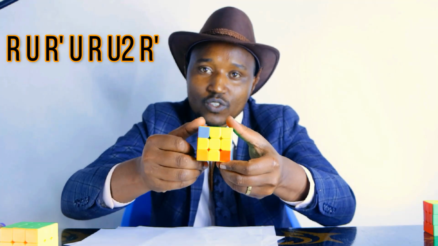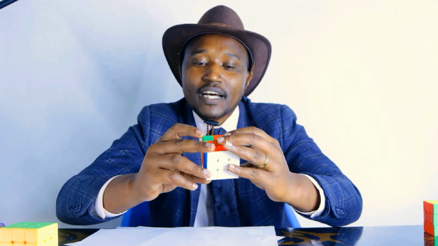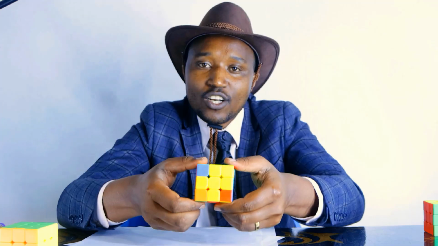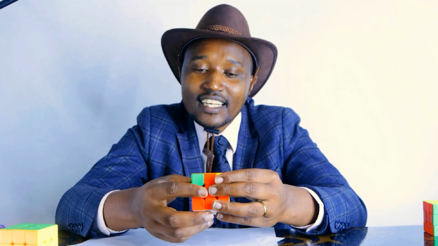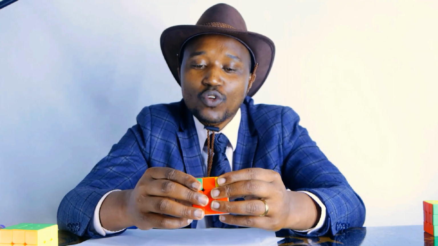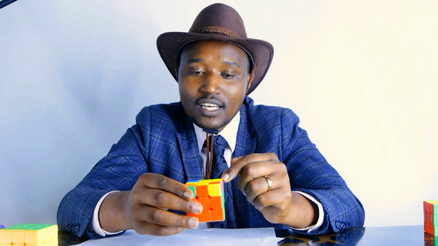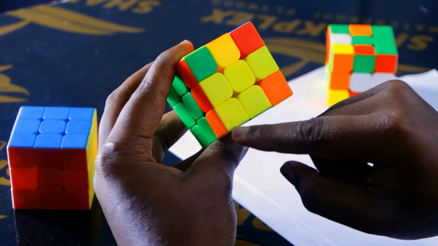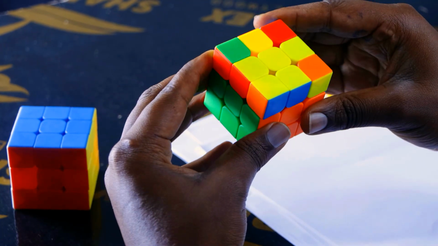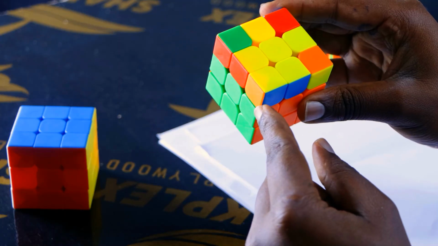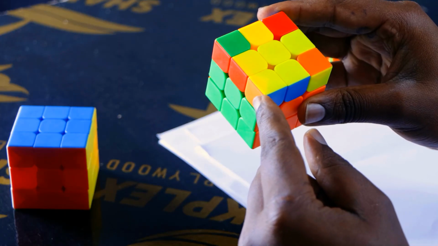I have now such. If you look at my cube, it looks like a fish. It has a head and a tail. Again, you hold your cube so that the head of the fish will be at the top left corner, at the front, on the front layer. So in my case it is actually here.